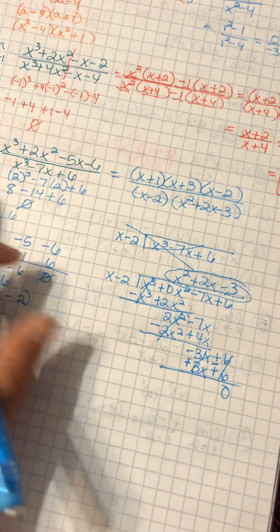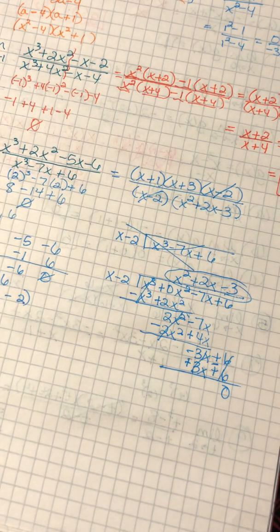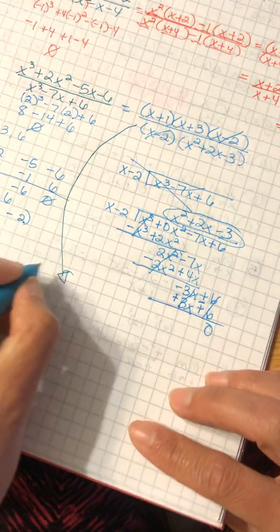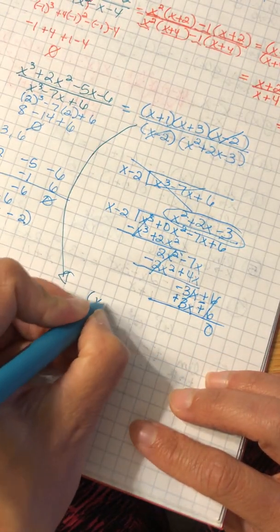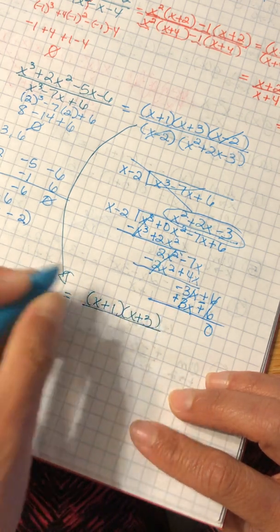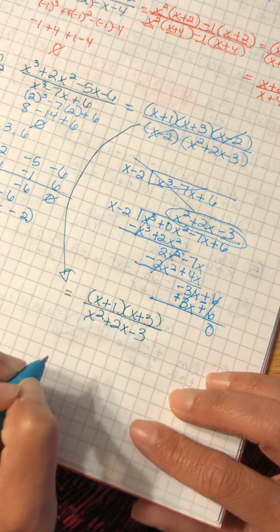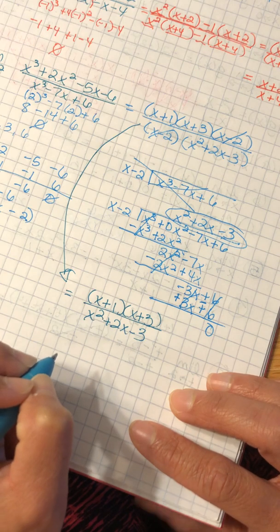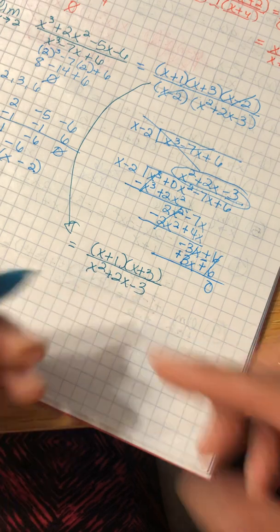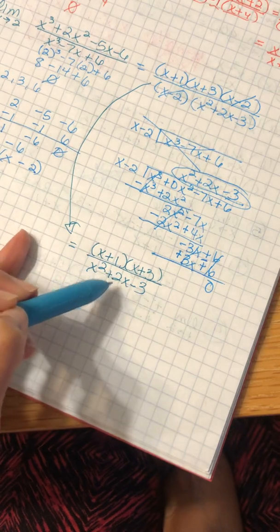All right. So now we can see that what we needed to cancel is canceling. And I'm out of room, so I'm just going to rewrite it down here. So this equals x plus 1 times x plus 3 all over x squared plus 2x minus 3. Okay, so now I could continue to factor this and make it smaller, but now since I know that whatever I needed to cancel got canceled, I don't need to keep going. I could plug in what I need.